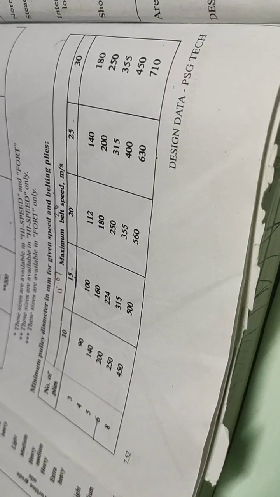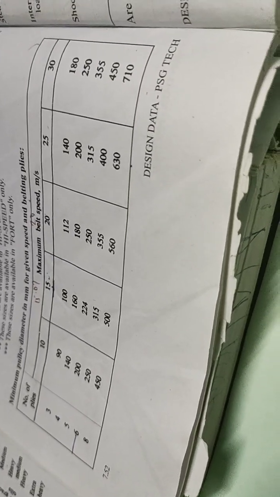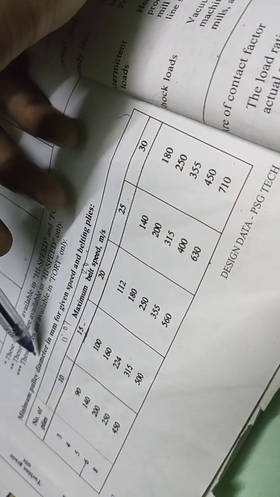In the bottom table you can find the number of plies according to the belt speed and the diameter. The belt speed we got is 18.84, so we'll go with 20, and they ask for the minimum pulley diameter, that's the small d, which is 250. For 20 and 250, the number of plies is 5.